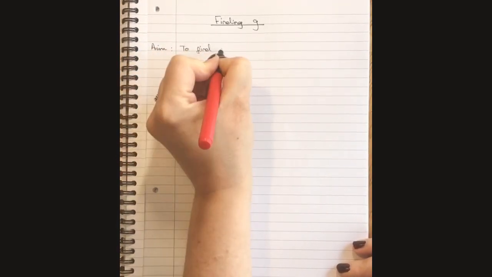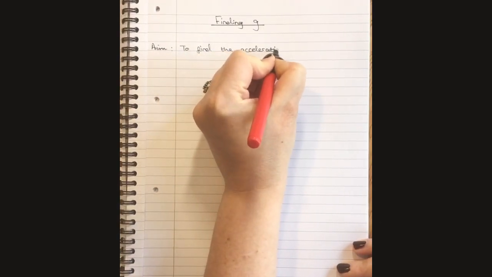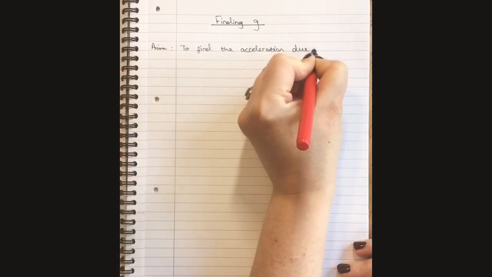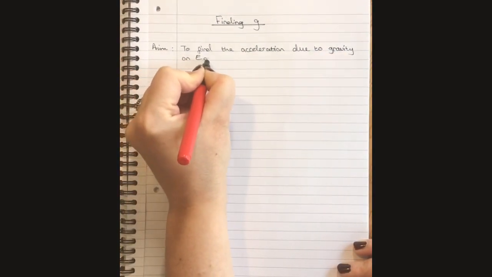There are so many ways to do this, but I would say this is probably the simplest way and definitely the one that's most guaranteed to be able to do at home. So our aim is to find the acceleration due to gravity on Earth.